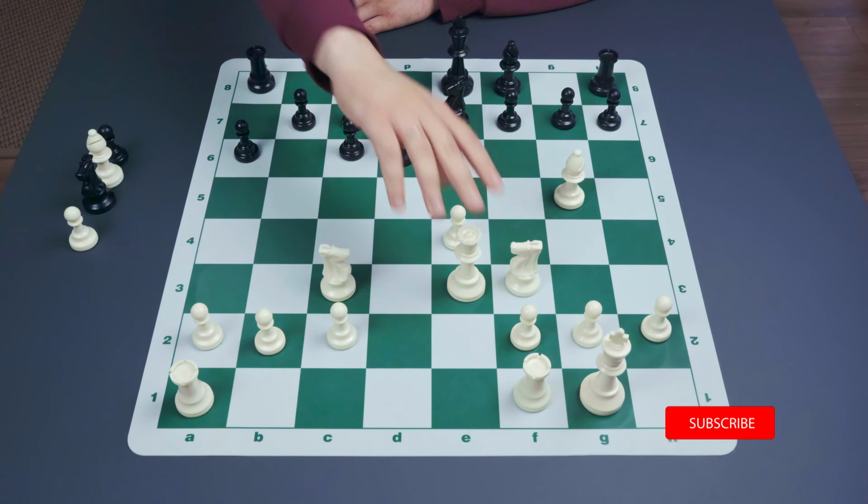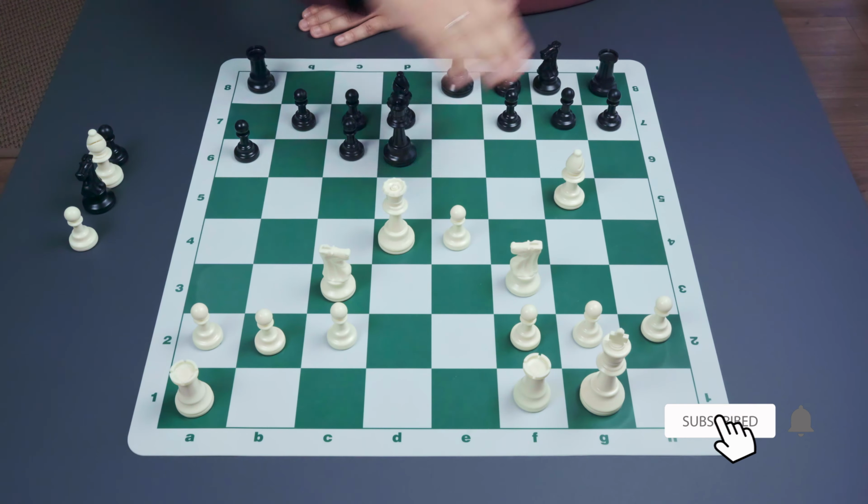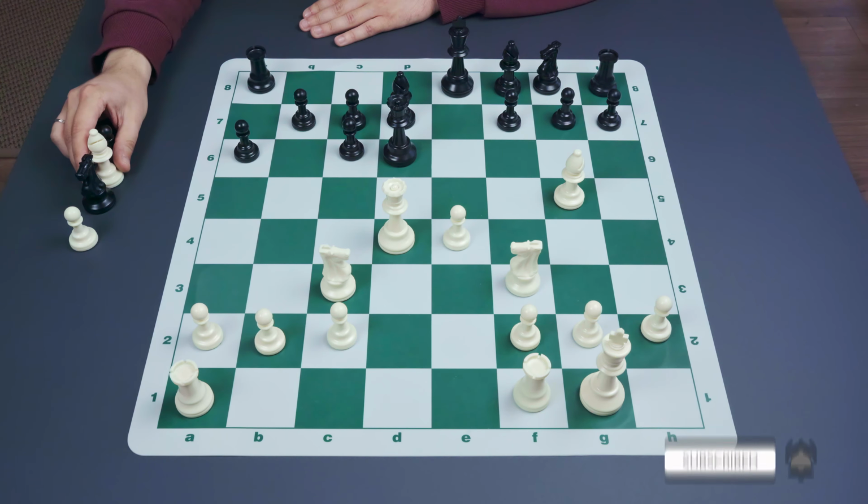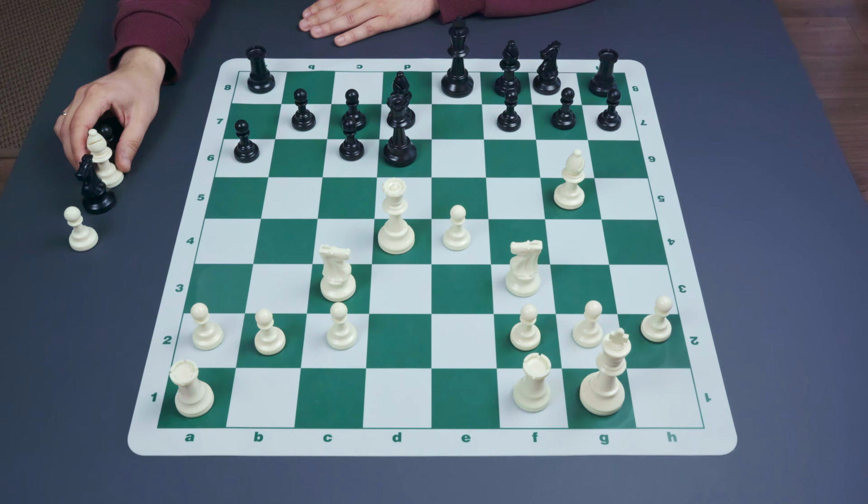So how to improve black's play here? I would say that at some point it was just safer to take the queen, exchange these pieces, and get to a pretty typical endgame from the exchange variation.